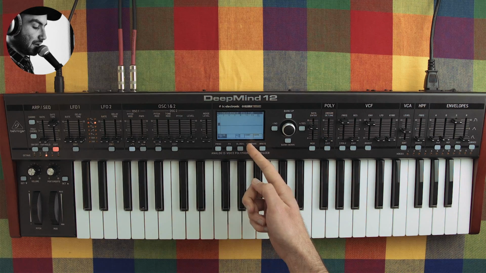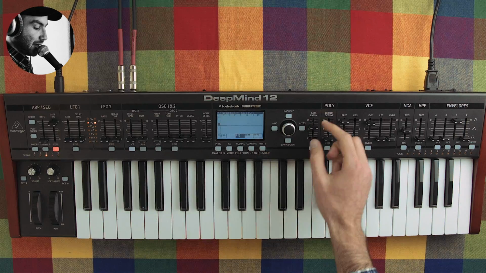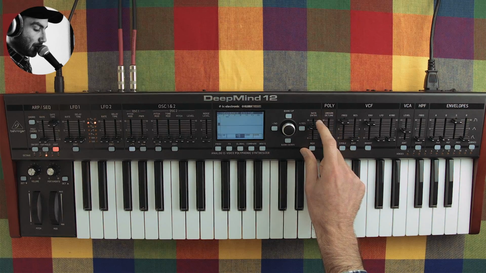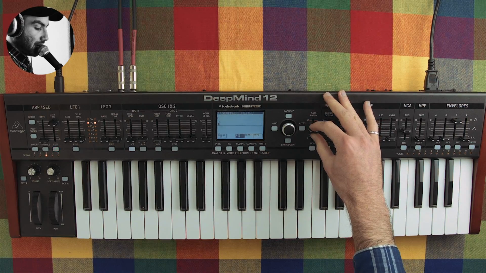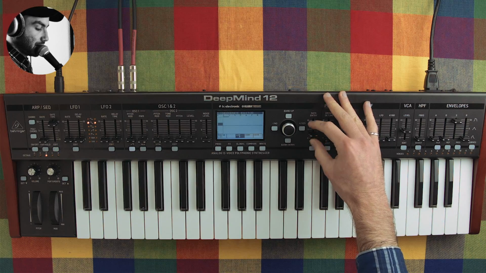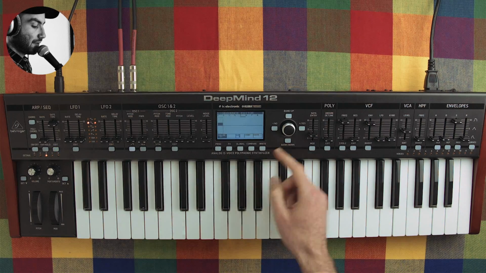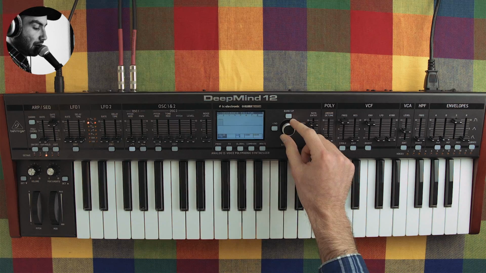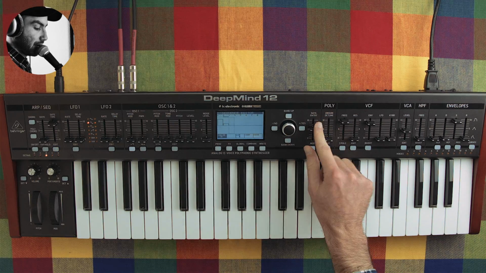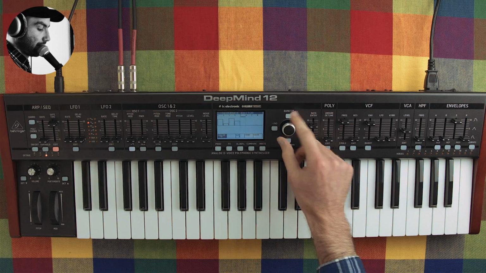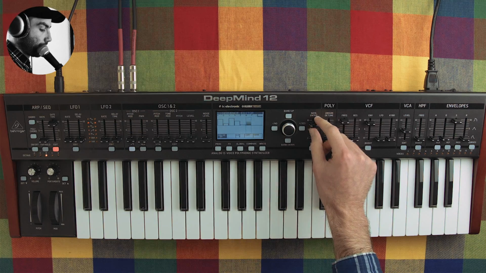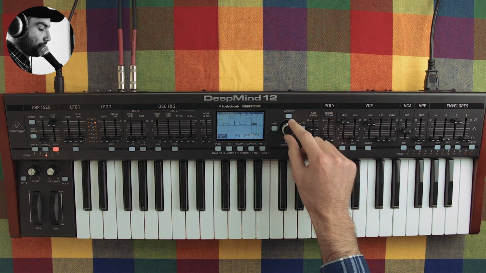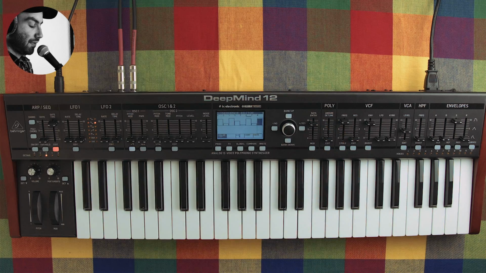I'm going to leave it as 16 steps for now. Actually, let's make it 8 steps. It'll be easier to demonstrate quickly. So I have my length selected, so now I can use this knob to change it to 8. Go back to value, and now I can set a value, move to the next step, set another value, and just keep going down the line like that. We'll just set something roughly for now.